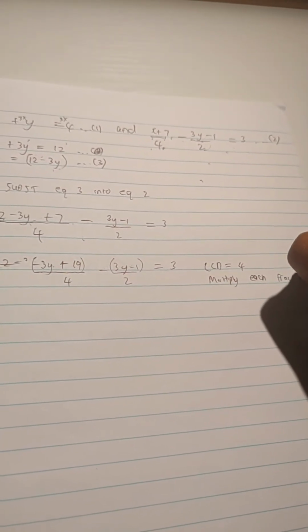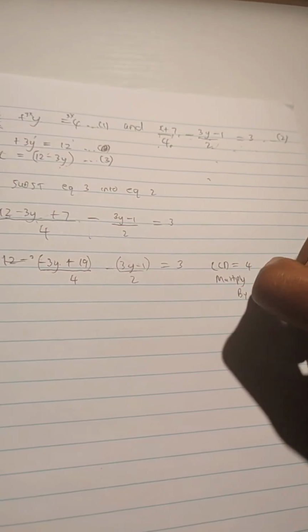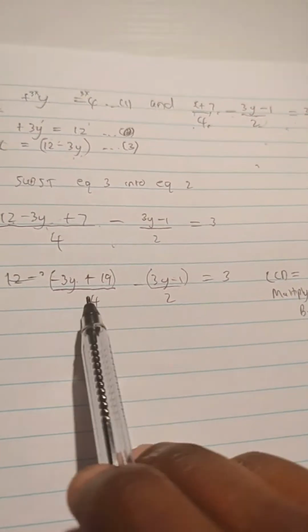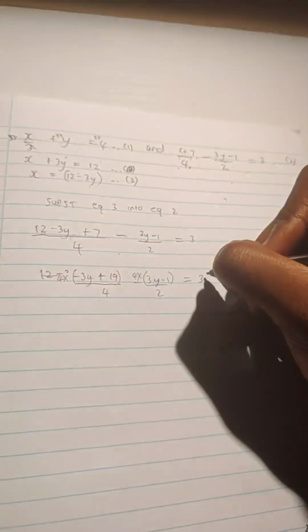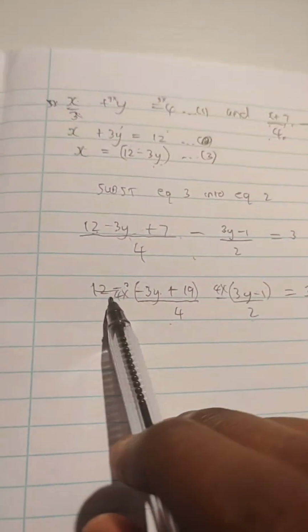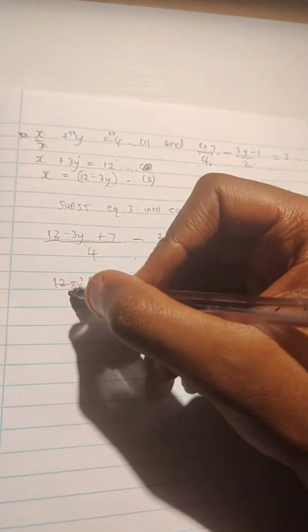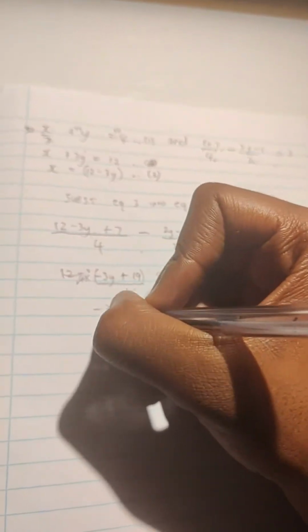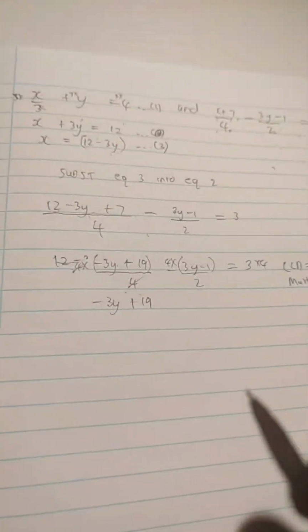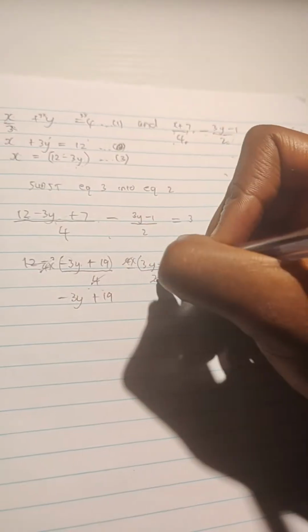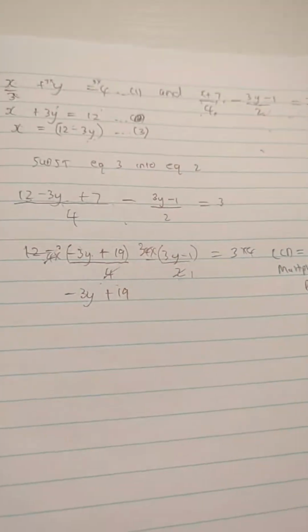So we are going to do that. Multiply each fraction by the LCD. LCD is 4. Between 4 and 2, LCD is 4. So we're going to multiply this by 4, that by 4, that by 4. When we do that here, the 4 and the 4 cancel. We are left with negative 3y plus 90. If we cancel the 4 and the 2, we are left with 2 at the top, 1 at the bottom.